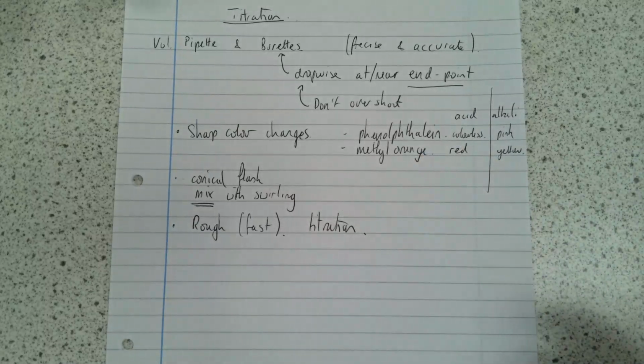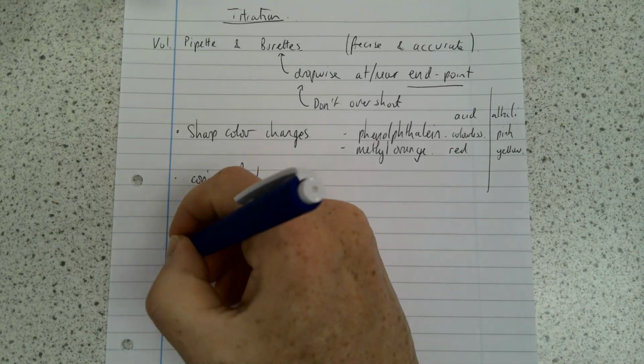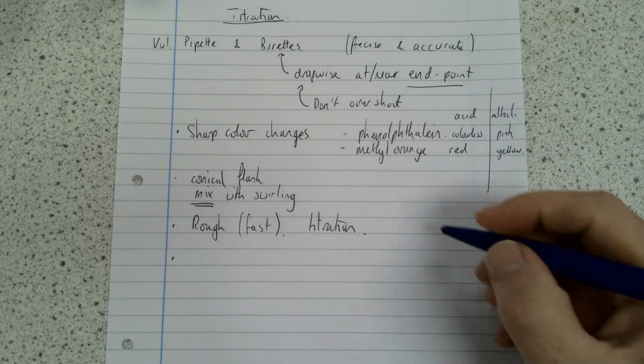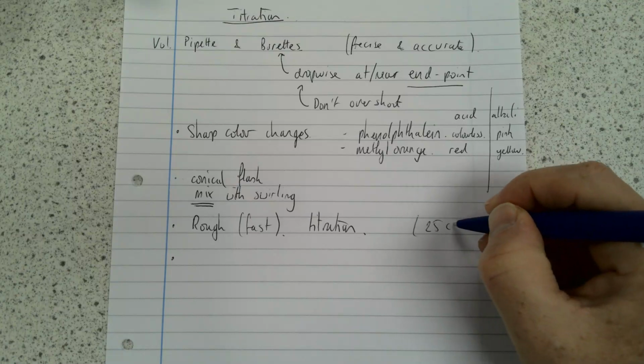You're just getting a rough idea of how many centimetres cubed required of whatever's in the burette to neutralise whatever's in the conical flask. But then you follow up by using slightly less volume in your first accurate titration than in the rough titration. Let's say this was, for example, 25 centimetres cubed.